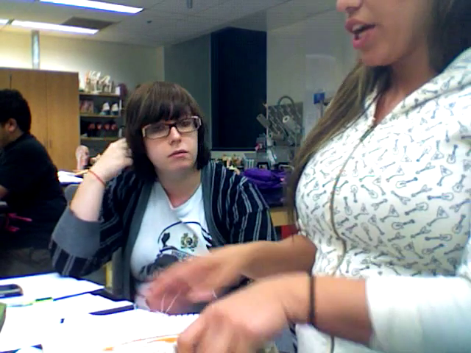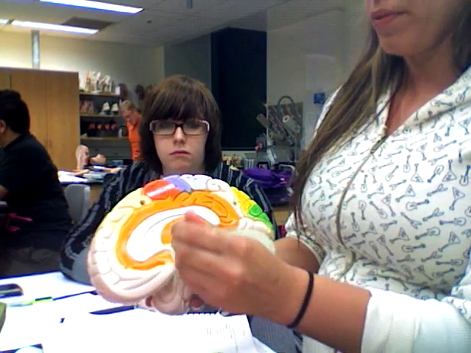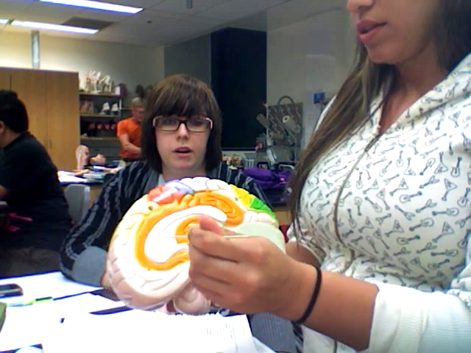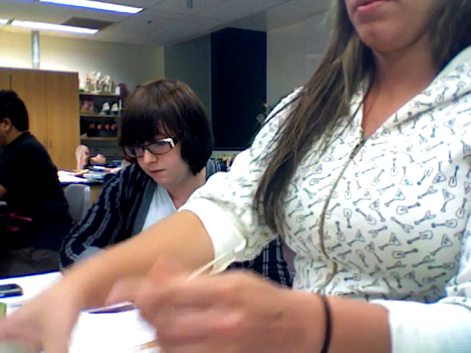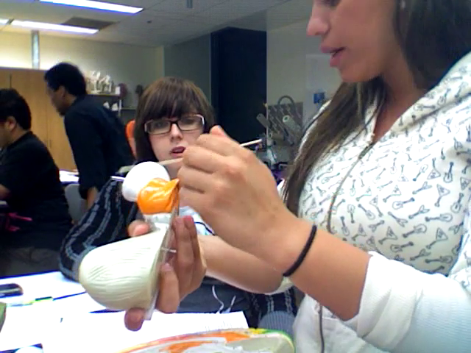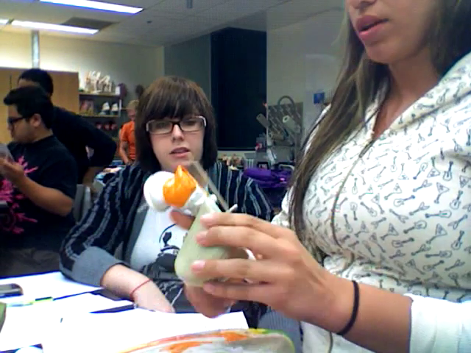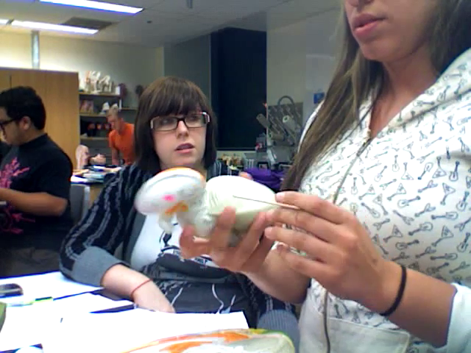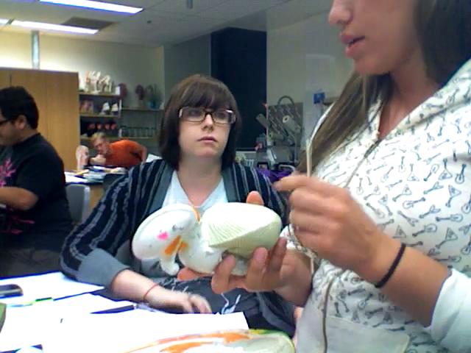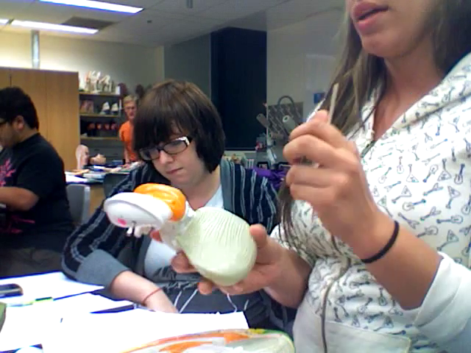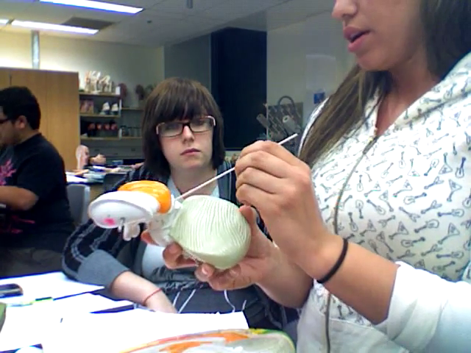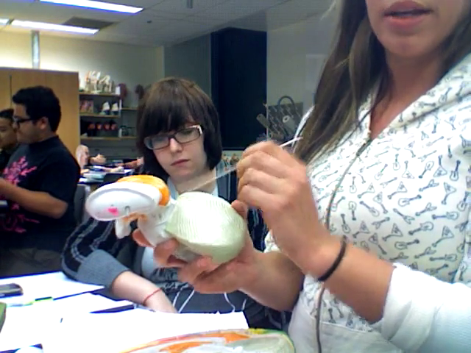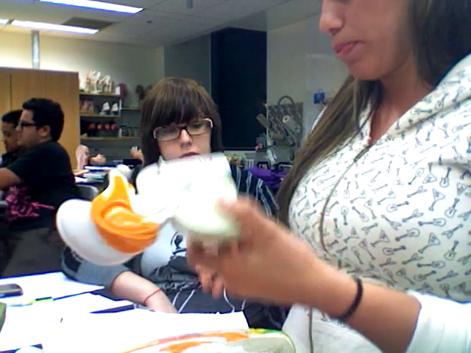The cingulate gyrus is this part over here. Cingulate gyrus, the big orange. The corona radiata is this part here, which looks like a crown. That bisects the nuclei, the caudate and the lentiform nucleus. The corpora quadrigemina is what is right here, and this is the superior colliculi, and this is the inferior colliculi. So together they make up the corpora quadrigemina.